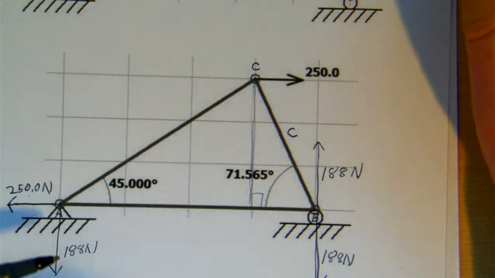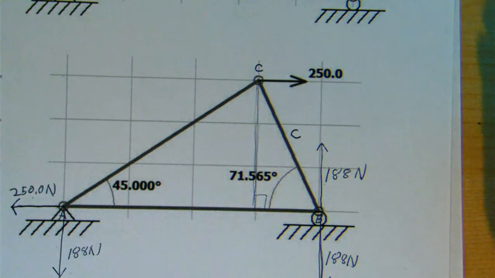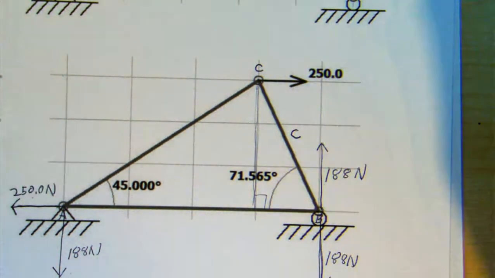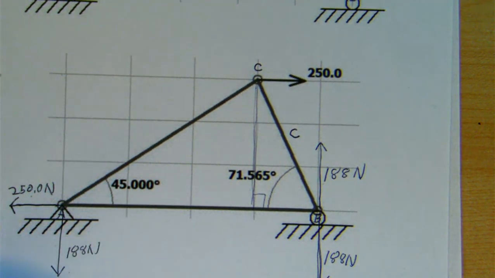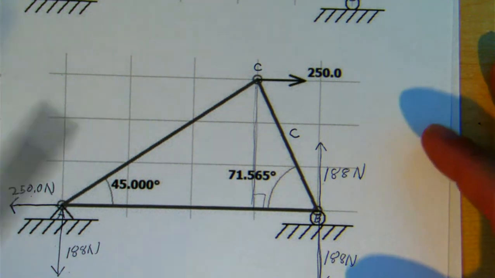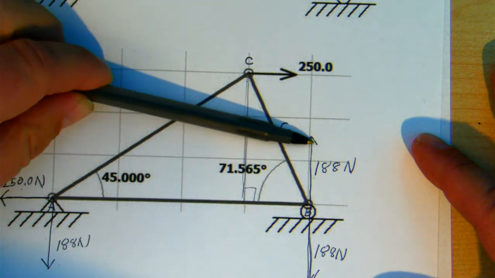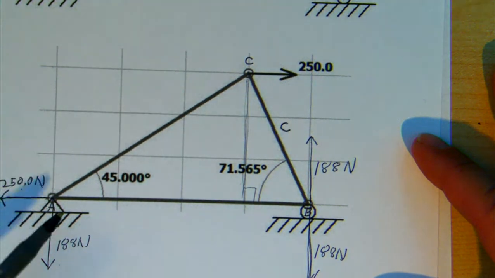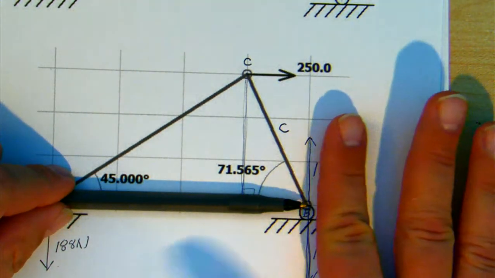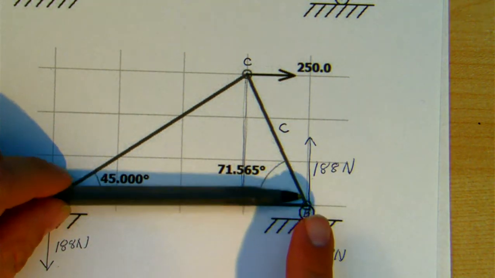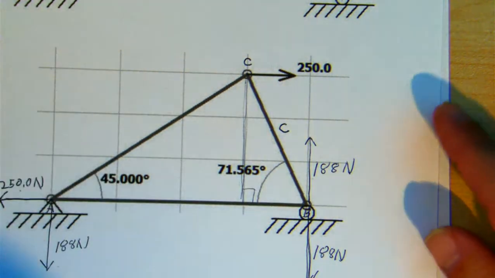Only after the reaction forces are correctly calculated, acting outside this truss, can you then go inside and look at what's going on with each member. My habit is to start with the roller. If the roller is pushing up with 188 newtons, member AB cannot do anything about it because it's perpendicular to the direction of motion. And forces that are perpendicular to each other don't influence each other.